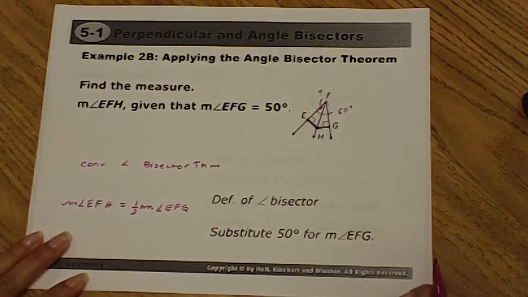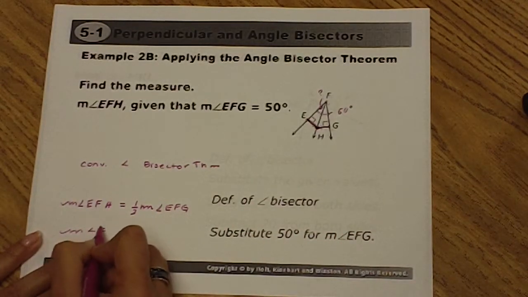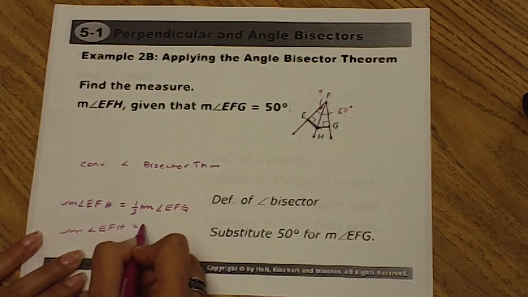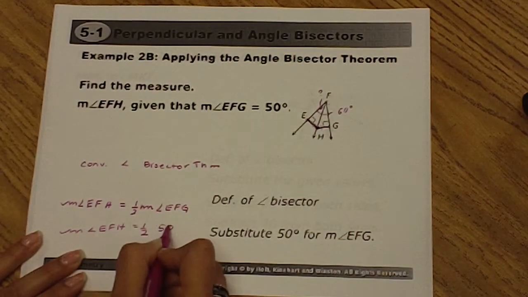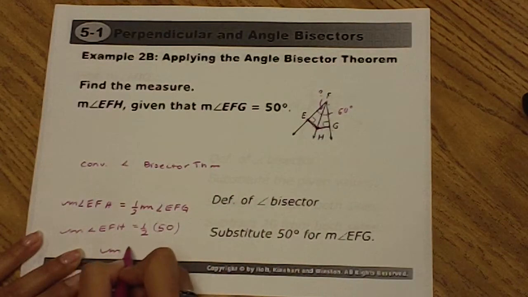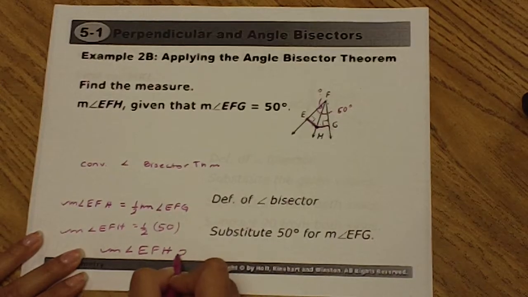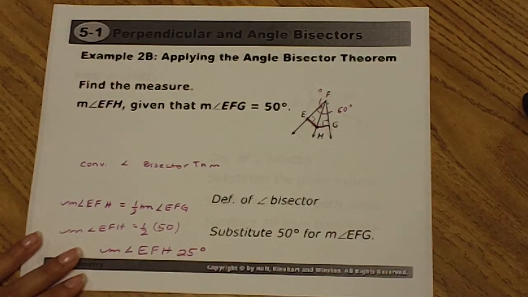And I know that EFG is 50 degrees. So the measure of angle EFH is half of 50 degrees, and half of 50 degrees is 25. So the measure of angle EFH is 25 degrees, and that's what we were looking for.